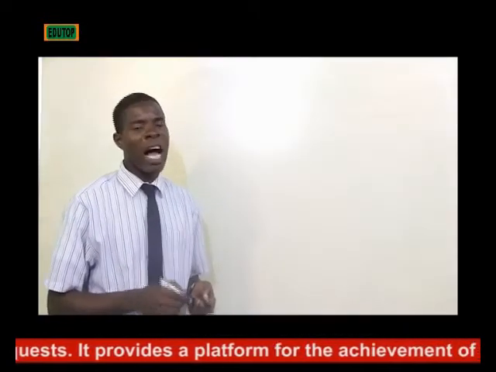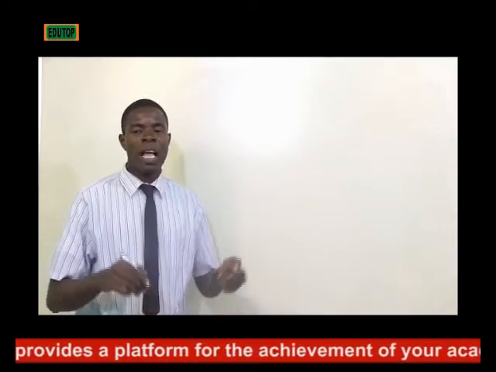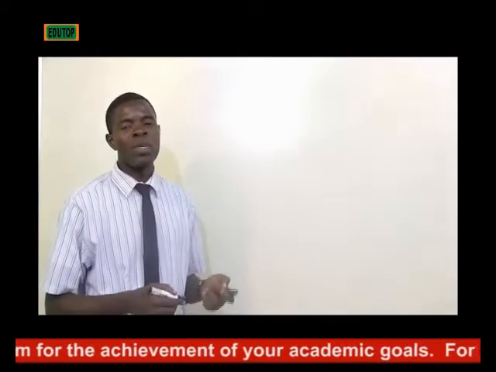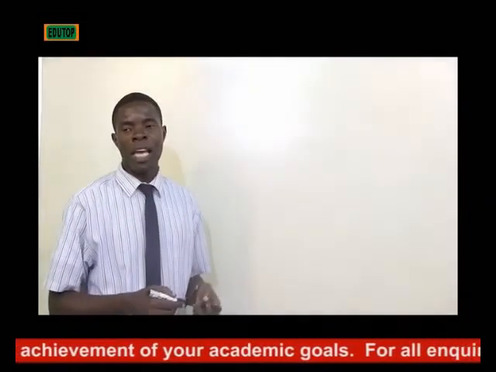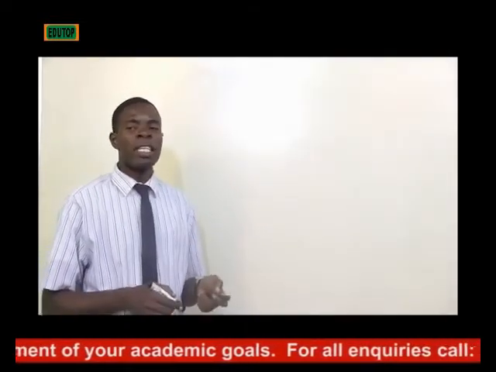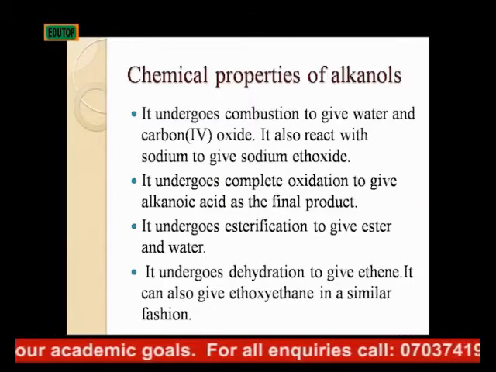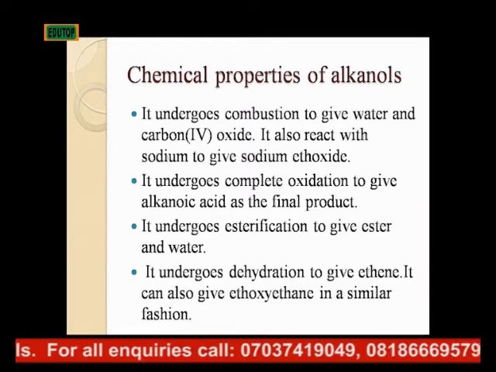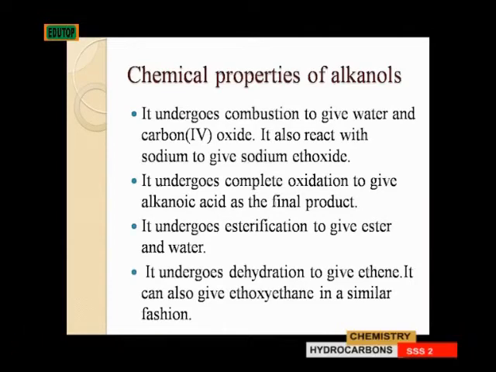Chemical properties of alkanols. Alkanols have distinguished chemical properties which are very important in chemistry. 1. It undergoes combustion to give water and carbon dioxide. 2.